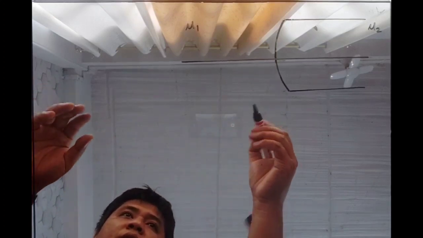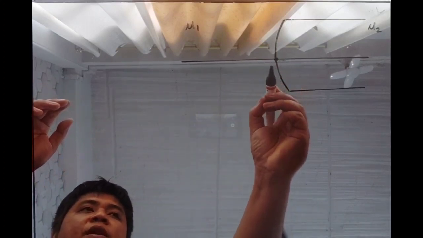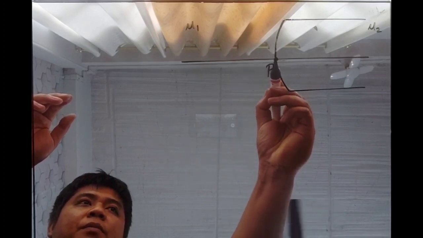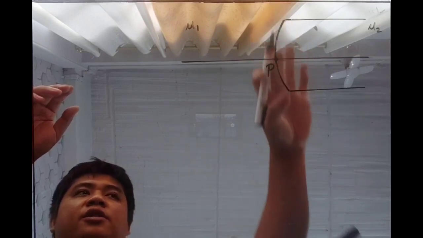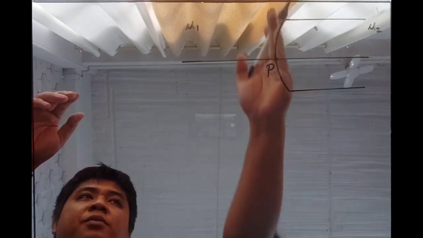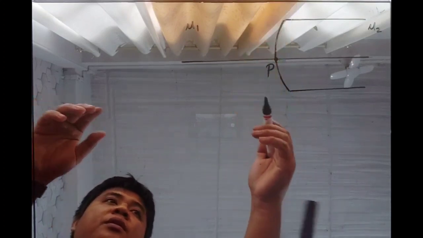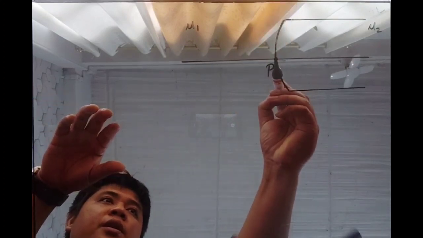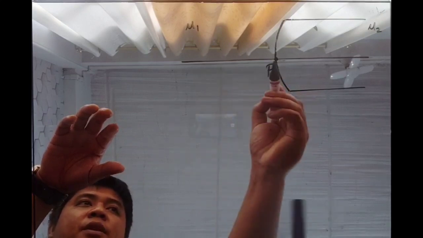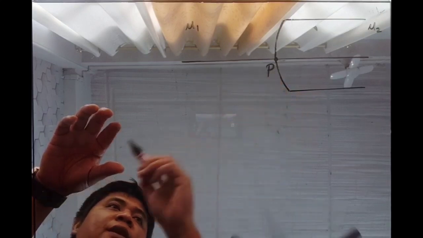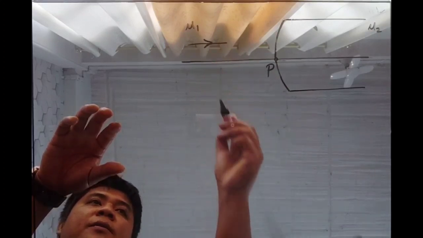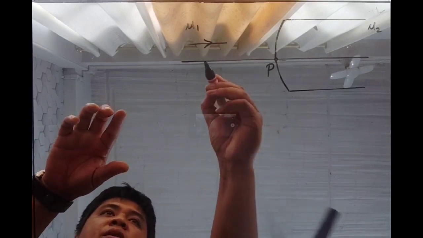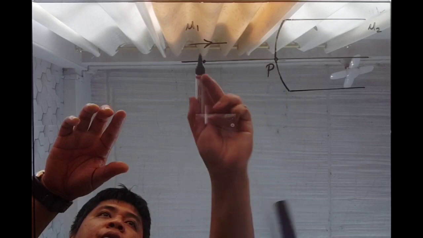Then let us go to sign conventions. All the distances are measured from the pole of the surface. This is the pole of the surface, and this surface is of small aperture; we consider the width to be very small. If we take the incident ray along this direction, any distance measured opposite to the ray is taken as negative.